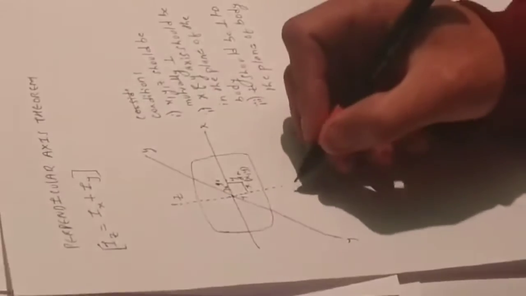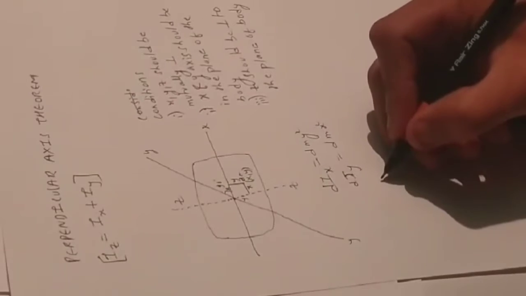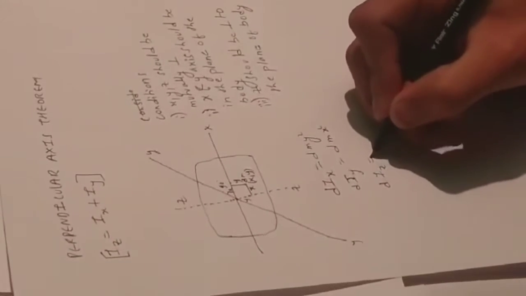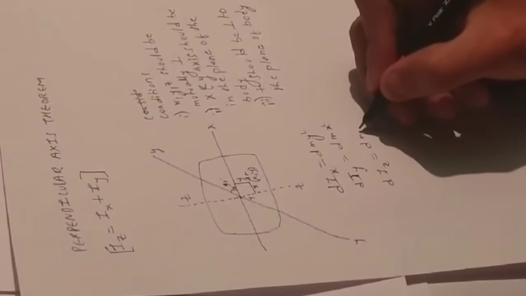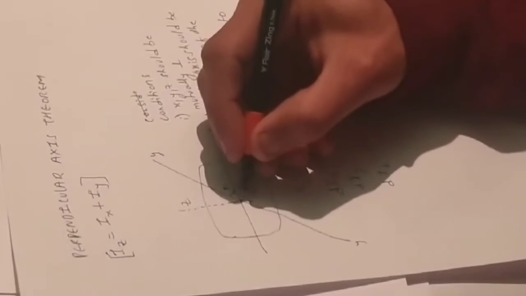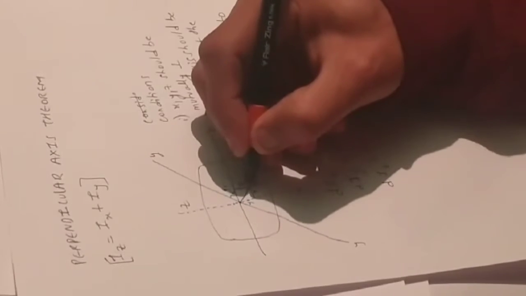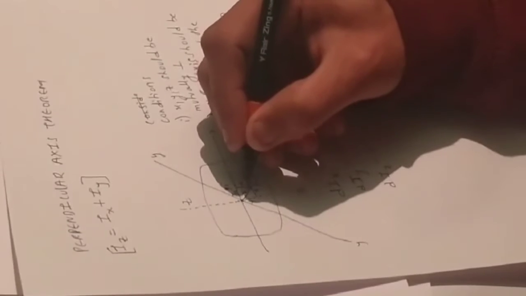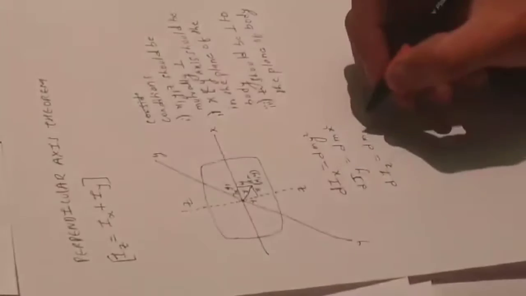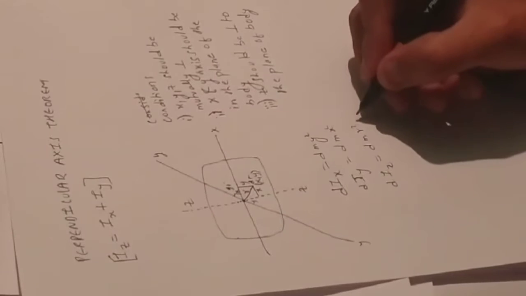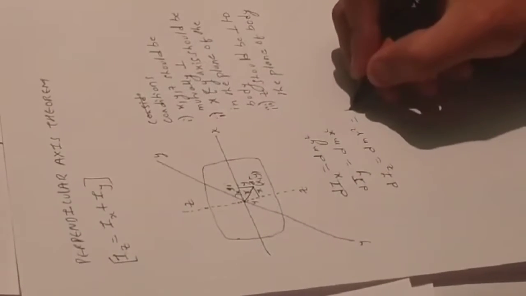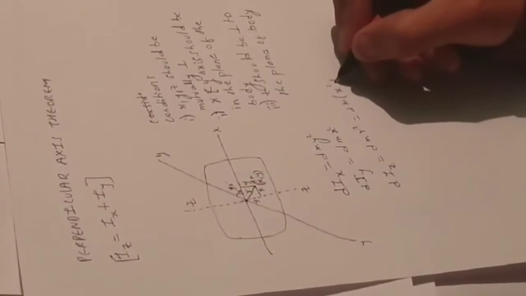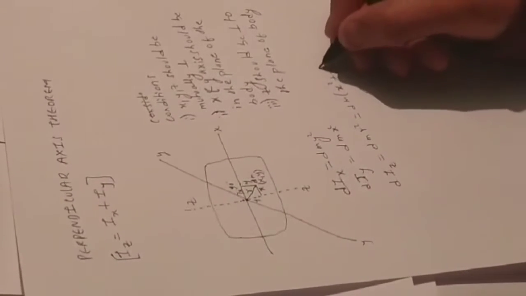What about the z-axis? dIz equals dm r square, where let us name this distance r. By Pythagoras theorem, r square equals x square plus y square. So dm r square we can further elaborate as dm times x square plus y square.